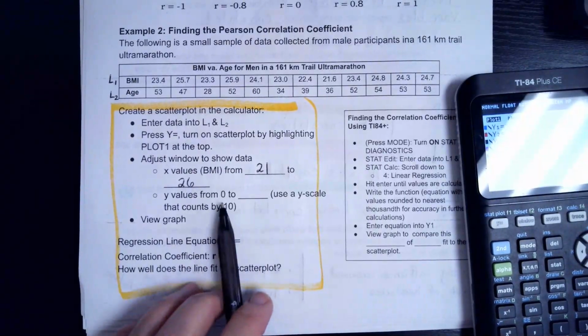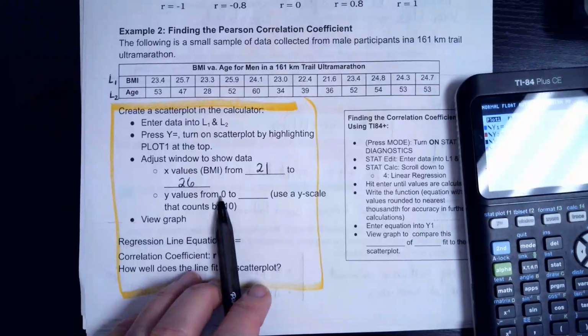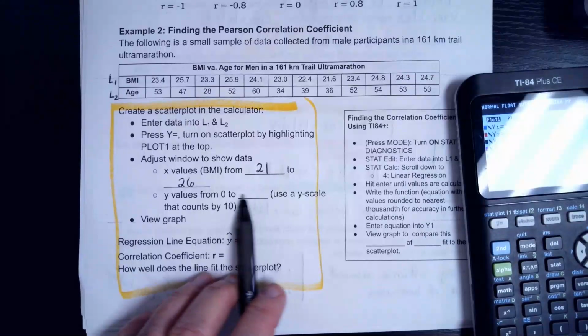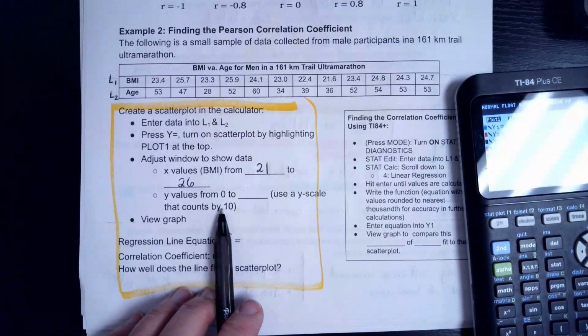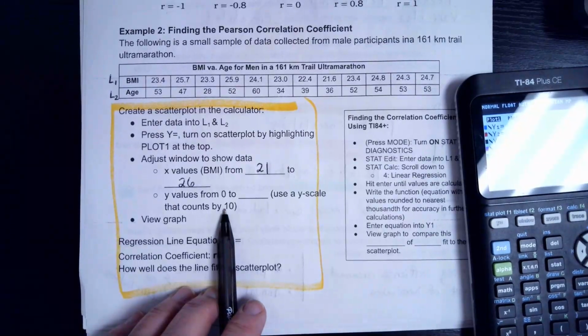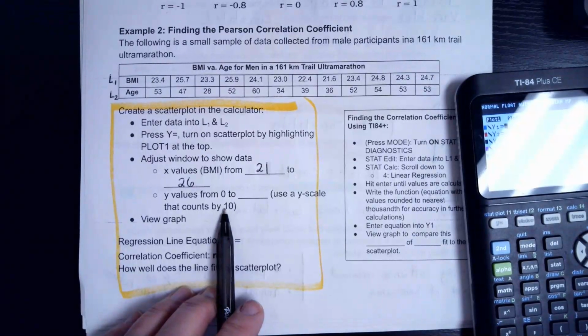Now, in this case, they gave me a lowest of 0. And what's my highest age that I see? 6. Okay. Now, why don't we choose a Y scale that counts by 10? So if I was counting by 10s, how high would I need to go to cover everybody on here? 60. Okay, but if I stop at 60, then 1 point's going to be at the edge of the screen.